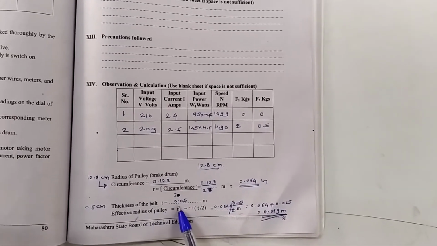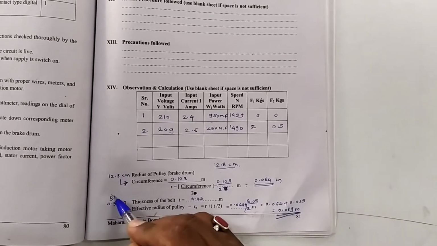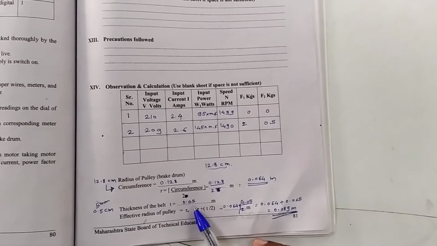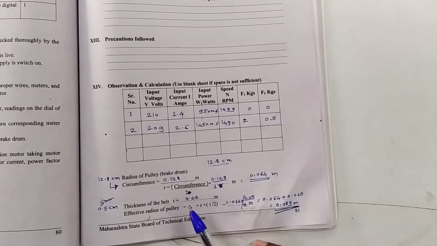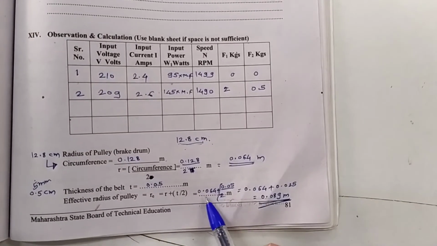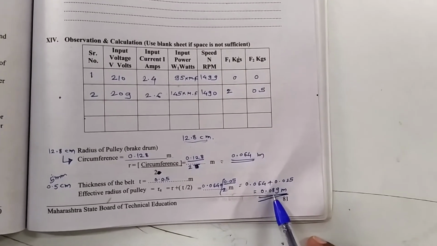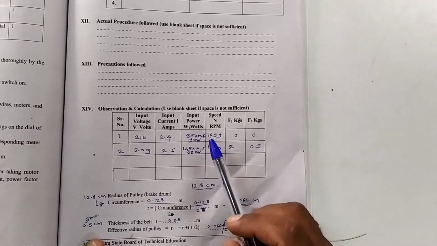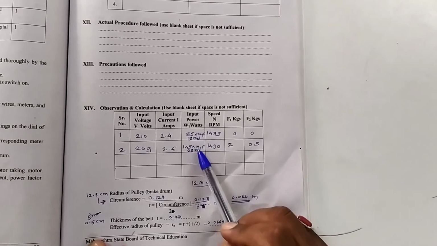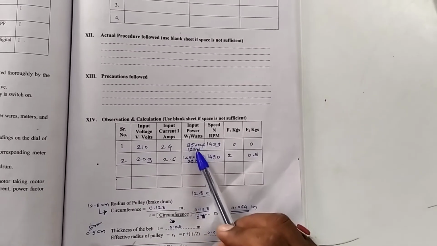Now the thickness of the belt is 0.5 centimeter, meaning 5 mm thickness belt, converted into meter, 0.005 meter. Now the effective radius of the pulley, RE, is radius plus thickness upon 2, 0.064 plus 0.05 upon 2, determined as 0.089 meter. Here the multiplying factor is 2, hence 95 into 2 is 190 watt. Here 145 into 2 is 290 watt. This is the converted reading of the wattmeter.